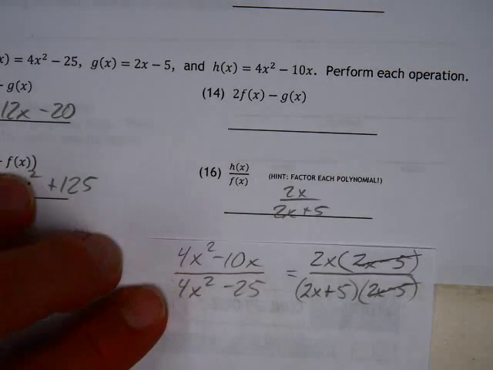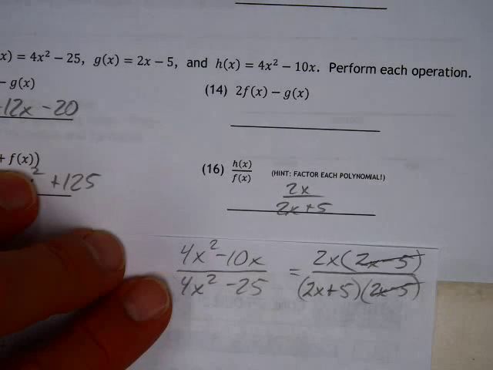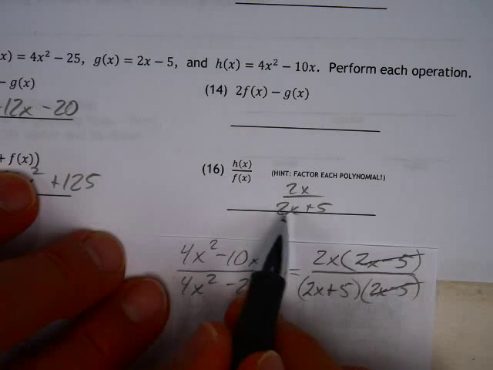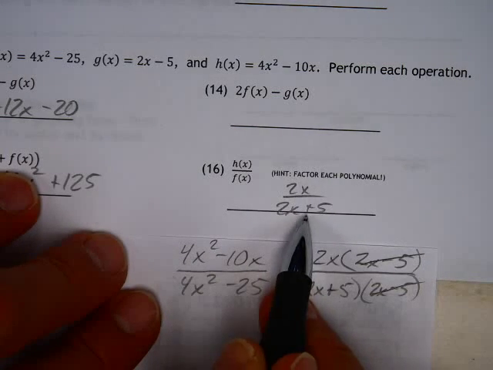Oh wait, I wasn't done. Let's just cancel the 2x's, right? No. Good. Don't do it. You'd be falling right back into that same trap of canceling this. You cannot cancel these because it's connected by a plus. Okay? Nice.